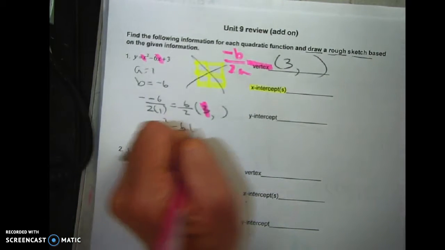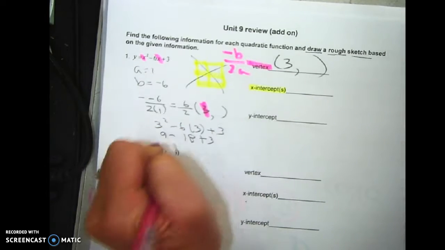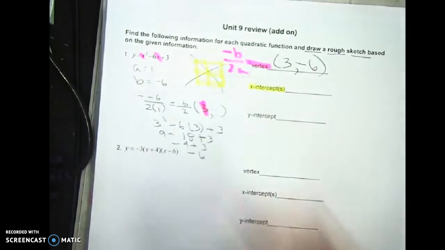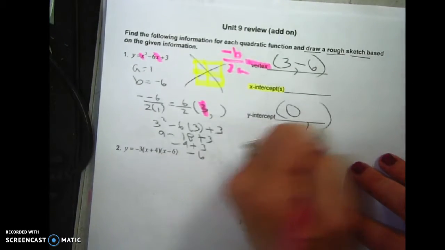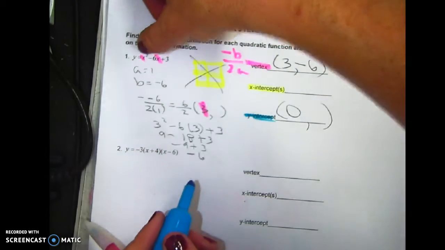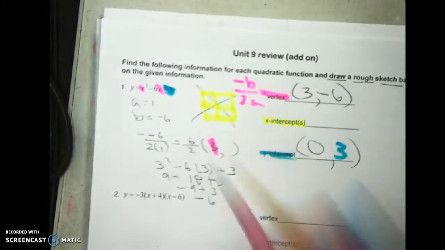and I'm going to get the y. 9 minus 18, make sure you show your work, negative 6. Vertex, check. The y-intercept always has a 0. Well, in standard form, 0 squared, gone. 6 times 0, gone. So the answer is just 3.